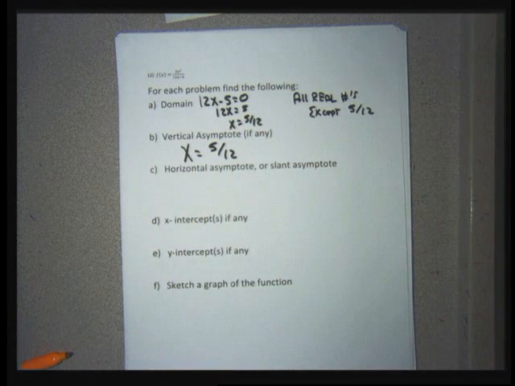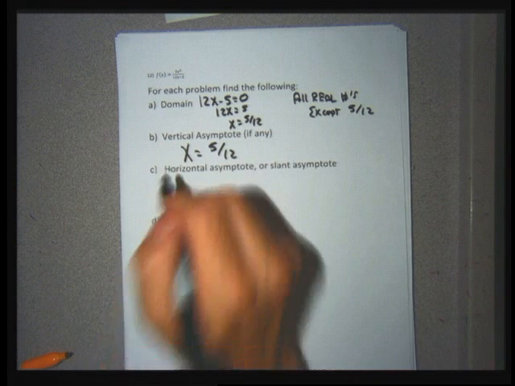That's not excluding. You need some words or symbols to exclude 5/12, and just saying x equals 5/12, although it's an important number, is not the answer for the domain. 5/12 is just a little bit less than 1/2. So when I draw that, I'm going to draw a vertical line just slightly to the left of 1/2. This is going to be another slant asymptote.